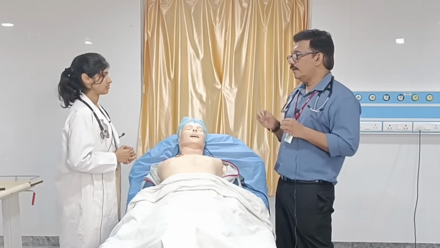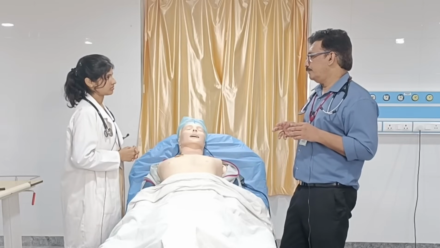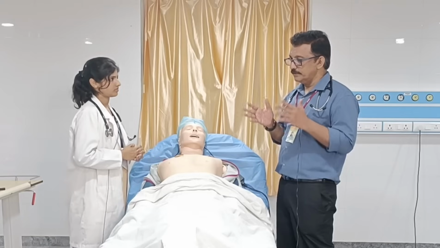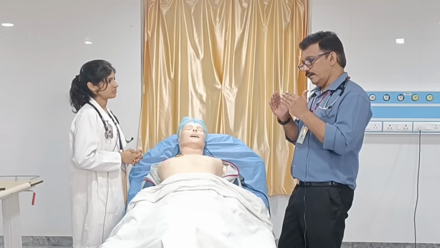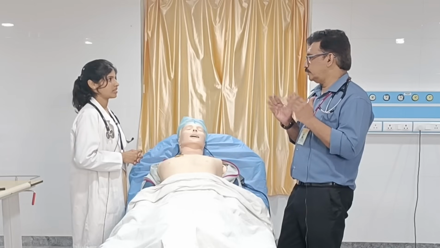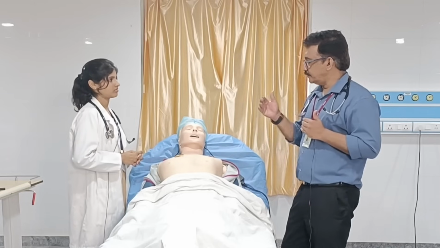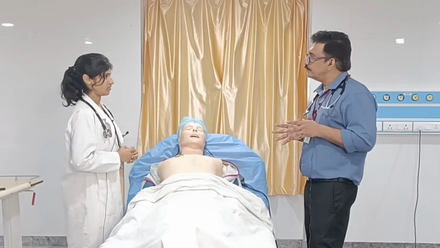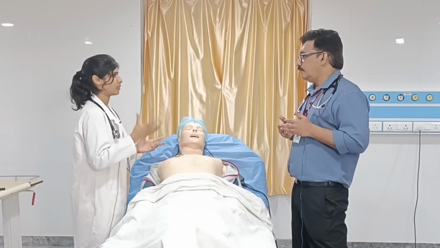Now tell me one condition which produces soft A2, reduced A2. Aortic stenosis. Aortic stenosis is the one condition which doesn't allow the aortic valve to close quickly. It closes slowly. So aortic stenosis produces soft A2, whereas pulmonary stenosis produces soft P2. And if there is a cardiac lesion also, then the interval between A2 and P2 might increase.